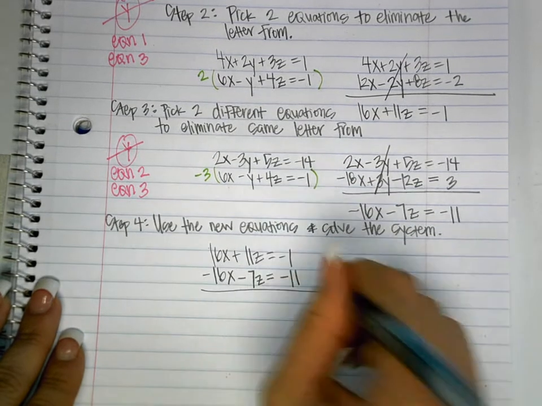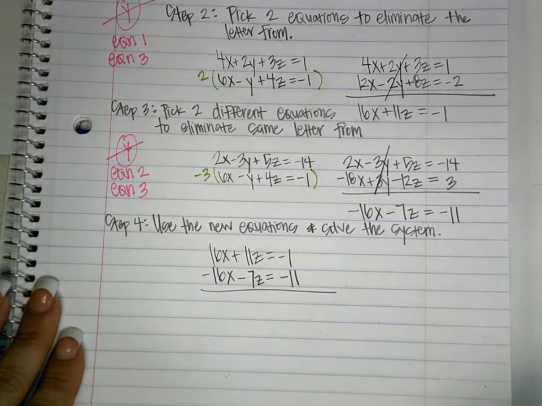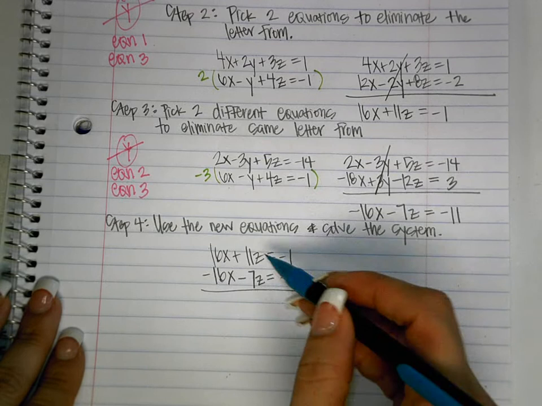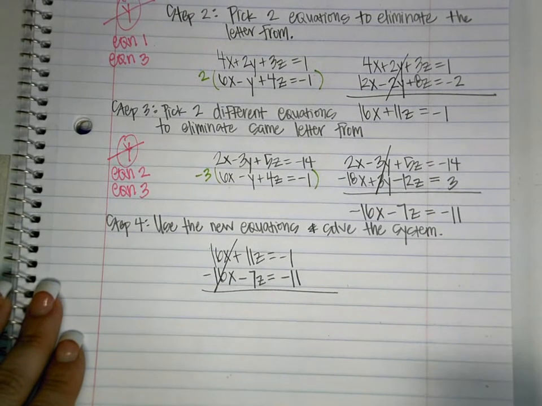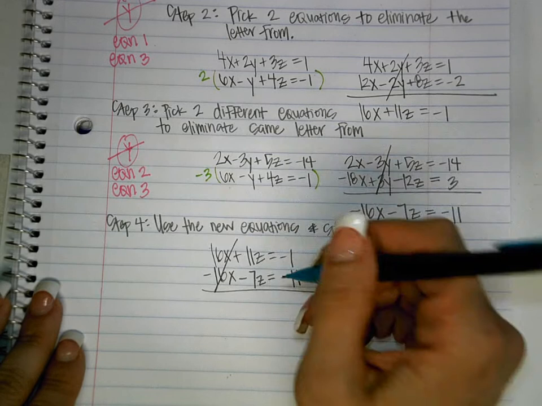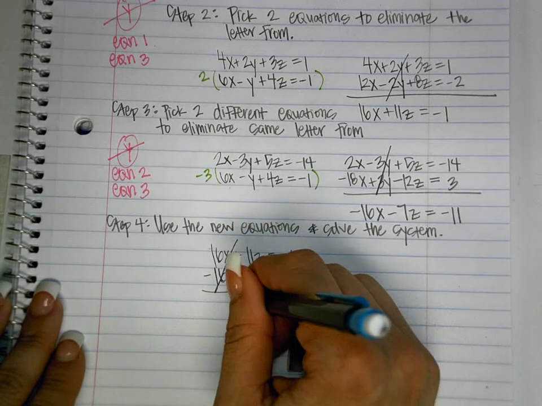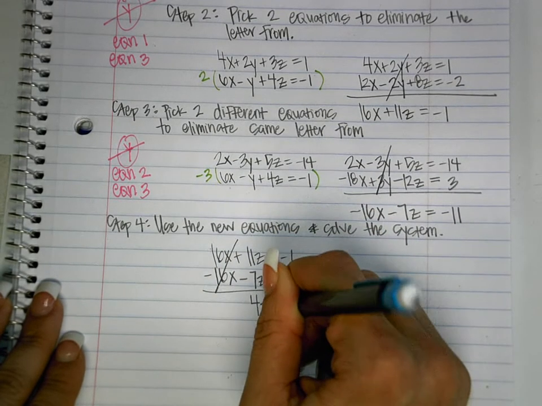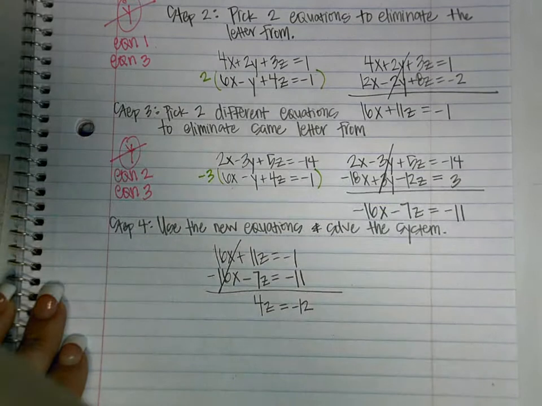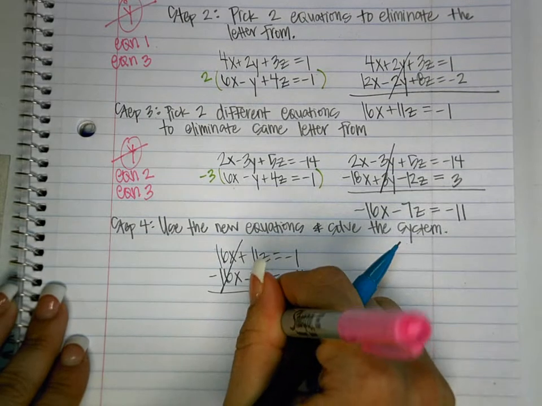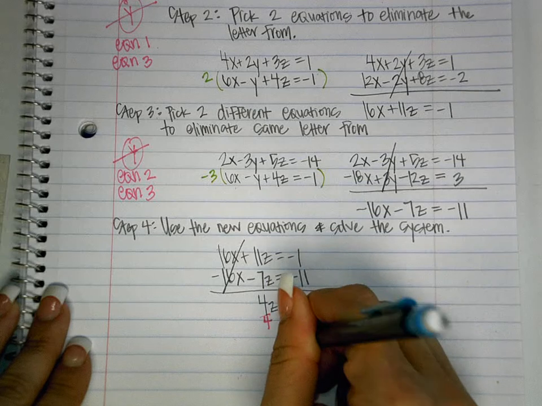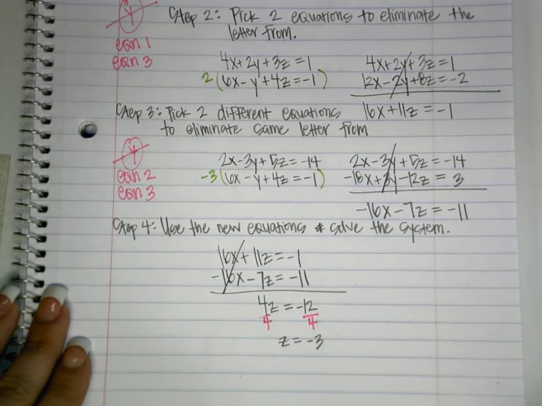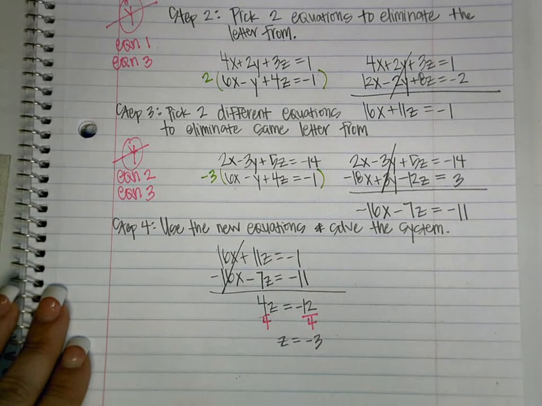Now, if you notice, these are set up really nicely so that if you use addition method, the x's already cancel out, which is what we want. So 11z minus 7z gives you 4z equals negative 12, and then you can solve. Divide by 4. And that gives you z equals negative 3. So I have one of my variables.